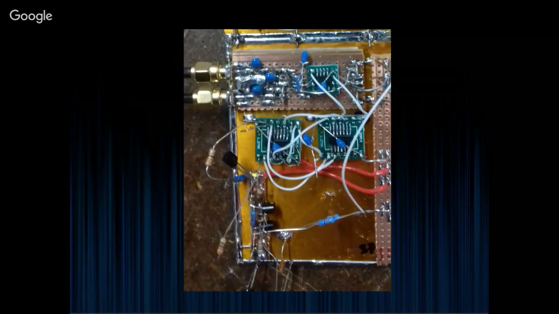There's a whole bunch of detail there. Unfortunately, you can't see it. And then this is the Schmitt trigger. This is the D flip-flops. And here is the rather ghetto charge pump.